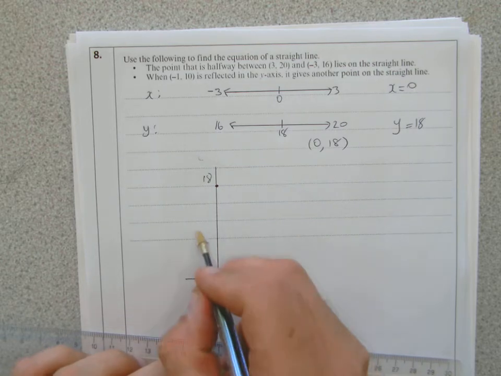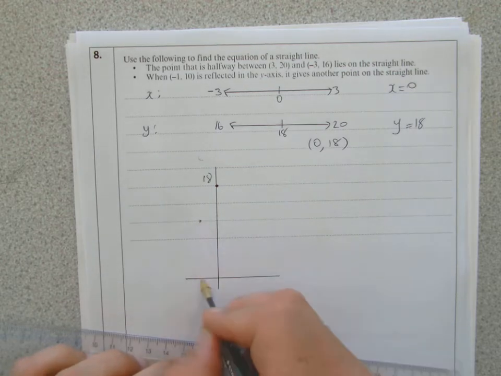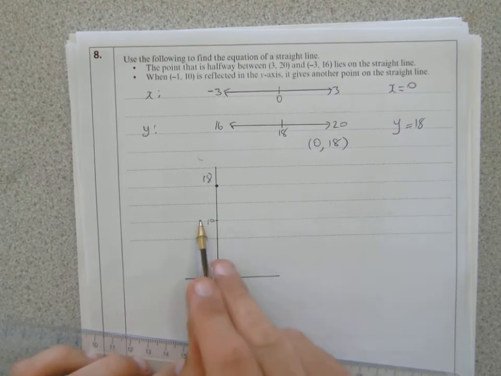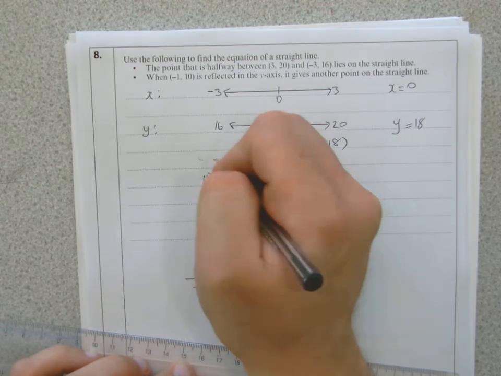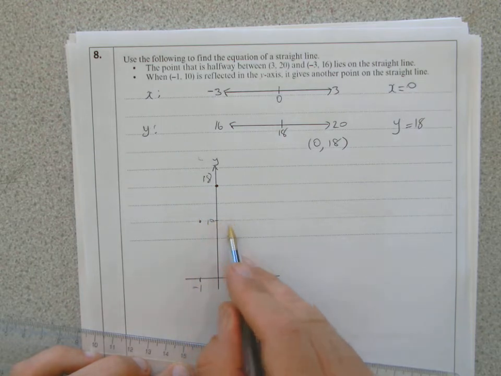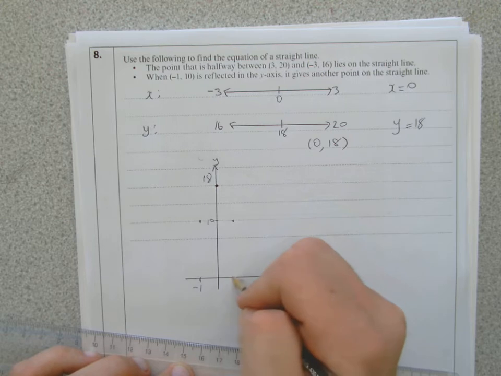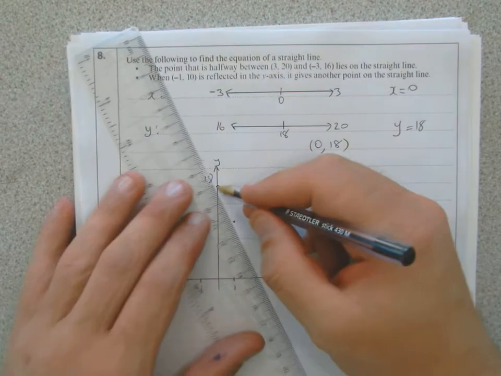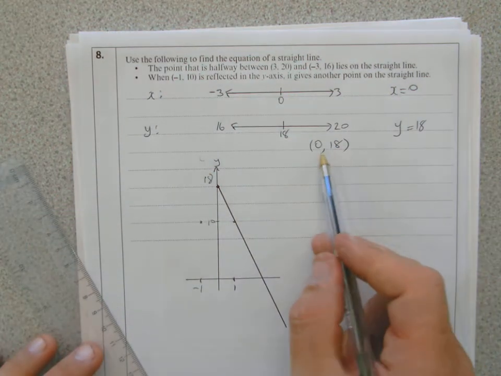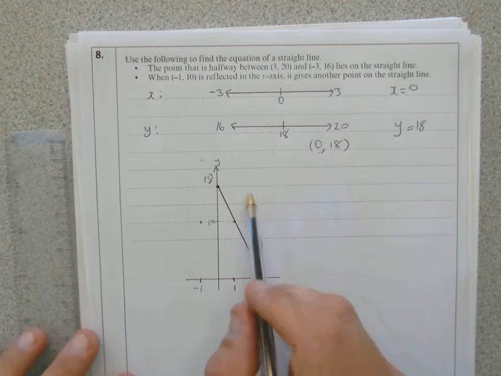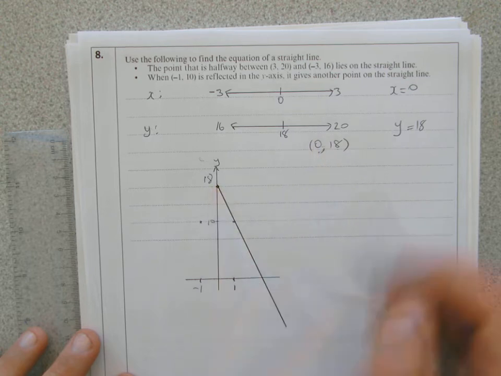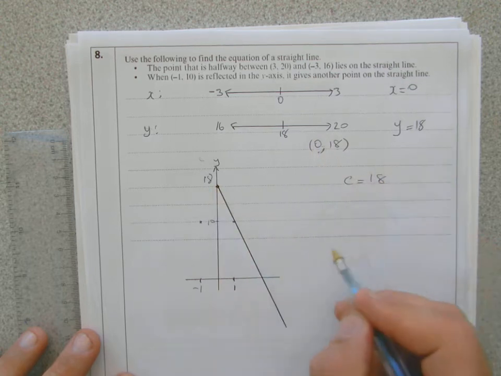Now (-1, 10) is about here roughly, because you've got -1 here, 10 there. Now when this is reflected in the y-axis, the y-axis will act like a mirror, okay, so when it's looking in that mirror, its reflection will be on the other side, same distance away. Same distance away means it will be at 1 there, so your line is going through those 2 points. There's your straight line there. And as I said earlier on, where it goes through the y-axis here at 18 will tell us what my c is. So c is equal to 18, the y-intercept.